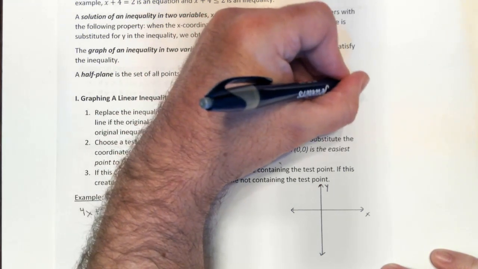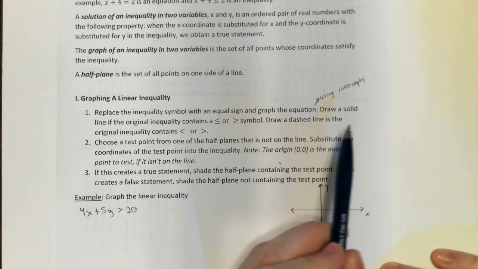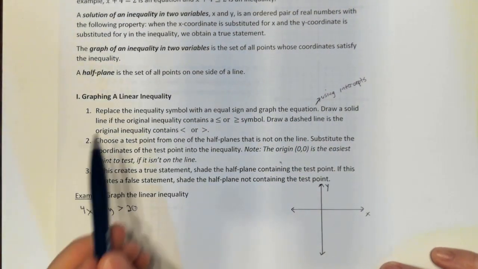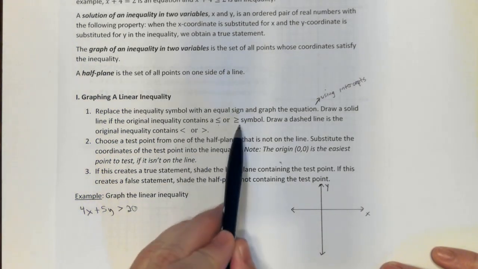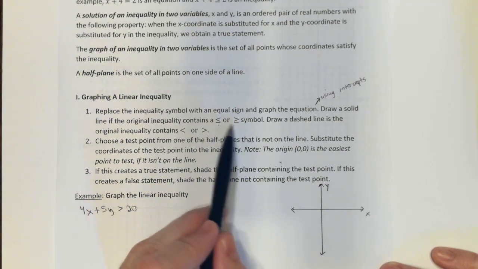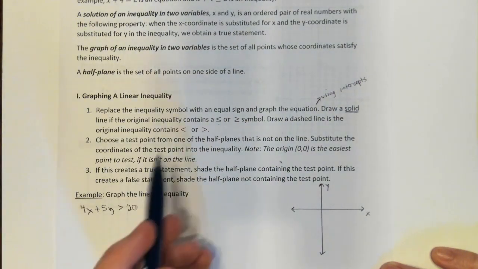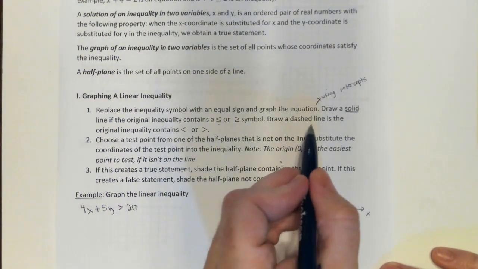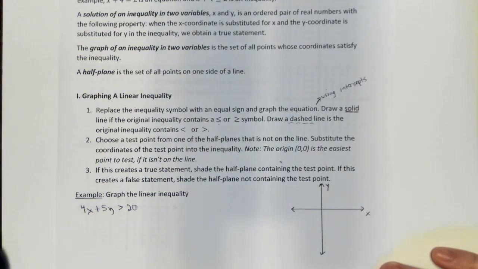As I said before, they want us to use intercepts only for these, so that's what we're going to do. If you have less than or equal to or greater than or equal to, basically the equality as well, you draw a solid line, but if it's only less than or only greater than, you do a dashed line. So in our example, we have a dashed line.